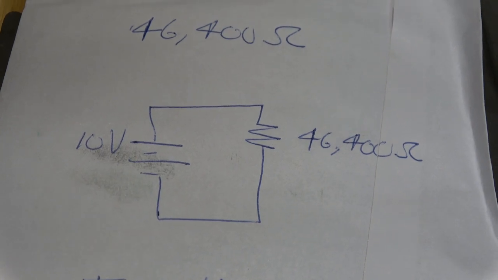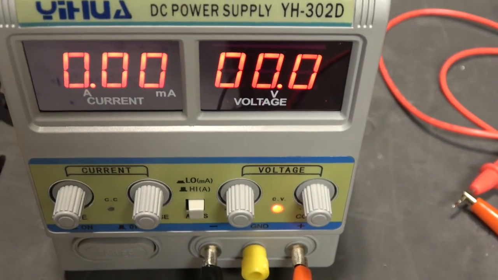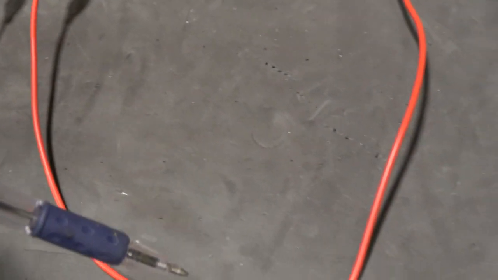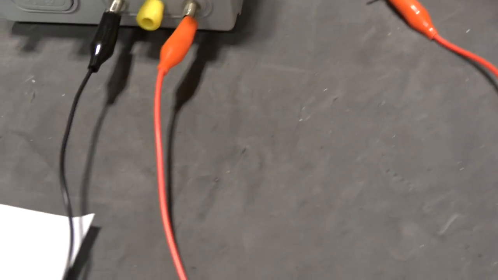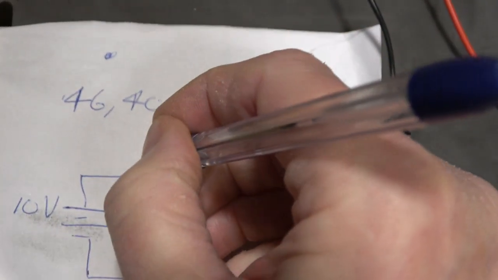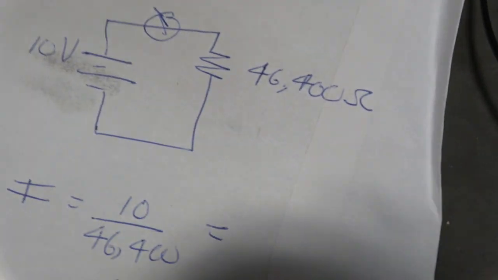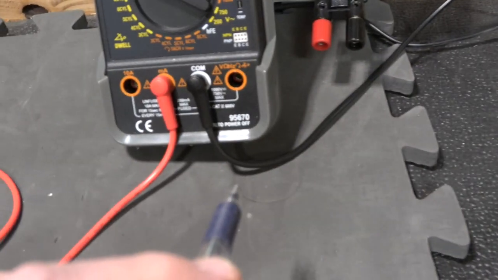So here's my experiment. I'm going to produce this circuit right here. So the voltage source, the battery, is going to be this DC power supply right here. And the positive side will be running through an ammeter. So that ammeter will essentially be in line right there, in series. It will have no effect on anything. It won't be a load of any kind. It won't drop any voltage.